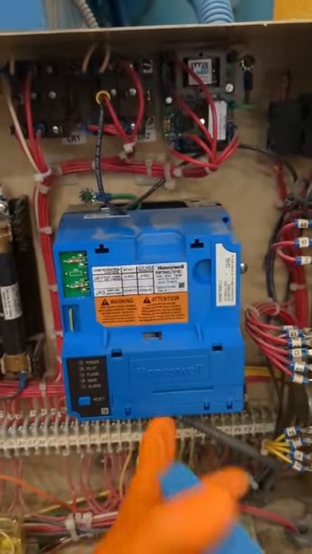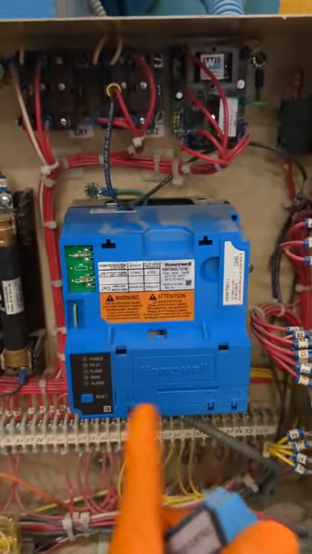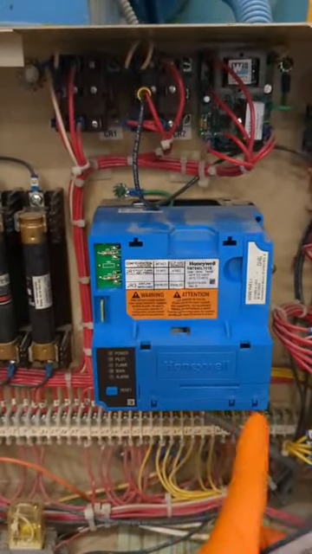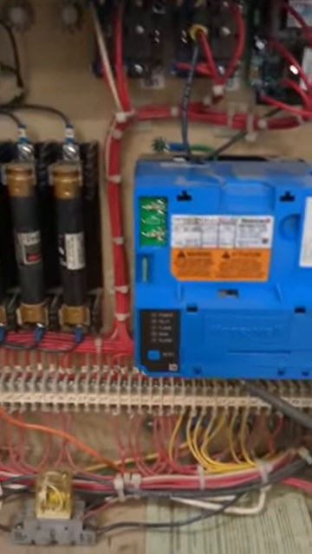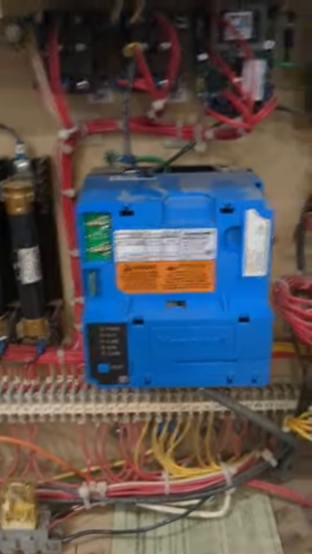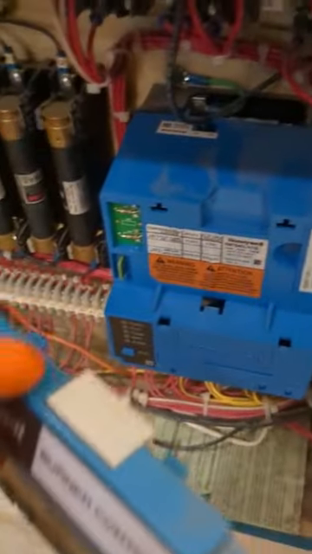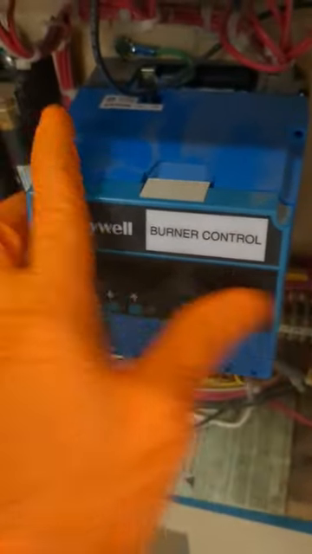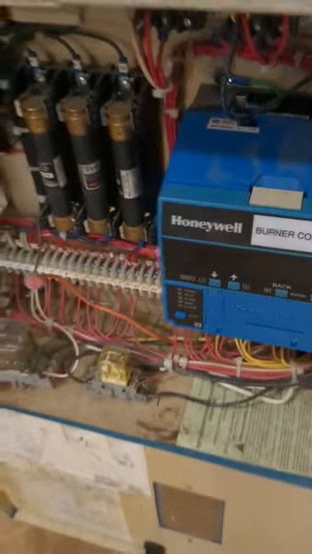Also make sure you get the correct flame amplifier card. There are many different types of flame amplifier cards. You've got the UV, the ultraviolet. You want to make sure you get the correct one in here, and that you put it on the correct way. You see these two little tabs? You put that right there and snap it in place.